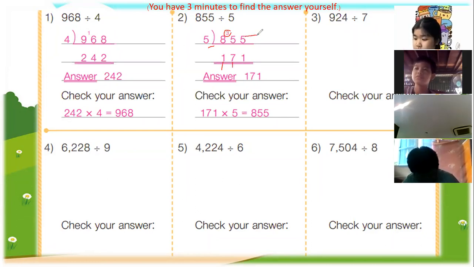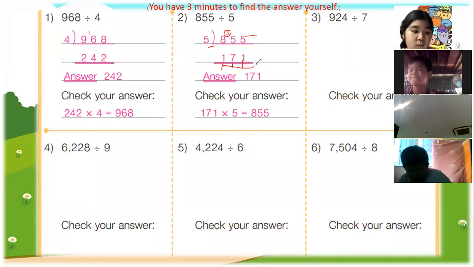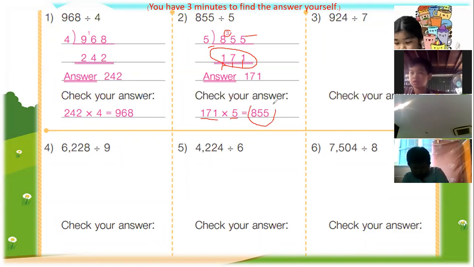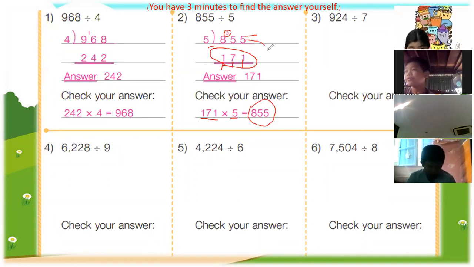Now come to the 1 place. At the 1 place we have 5 ones. So 5 multiplied by 1 is equal to 5. Which means we have the quotient 171. And if you would like to check the answer, what are we going to do? We're going to multiply the quotient by the divisor. So that means 855, the dividend number. So both are the same. So our answer is correct.